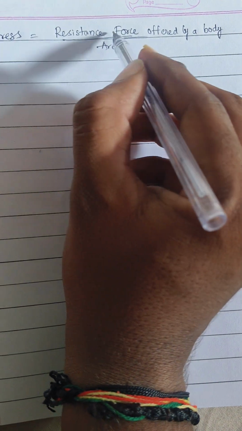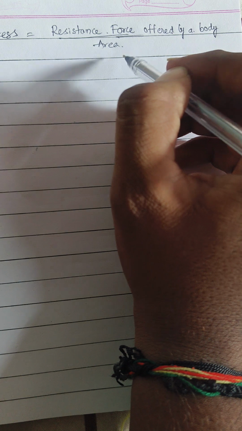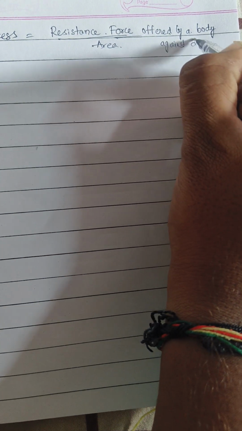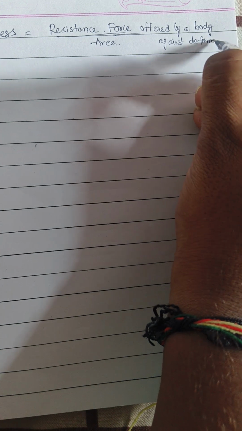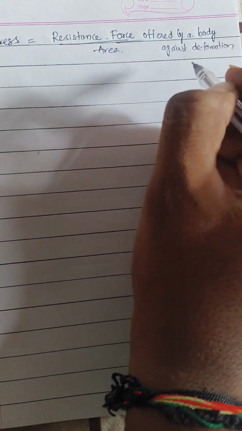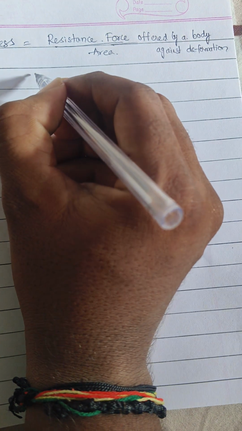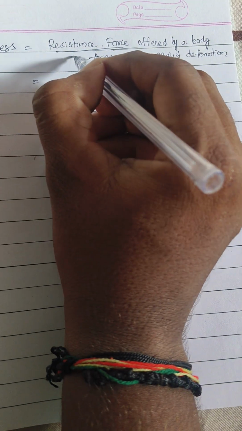It is the resistance force offered by a body against deformation. So against deformation, per unit area, against per unit area.